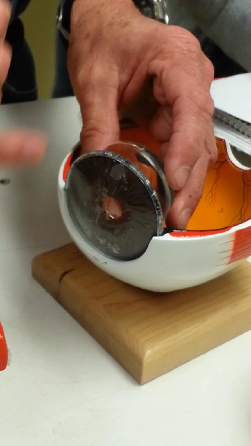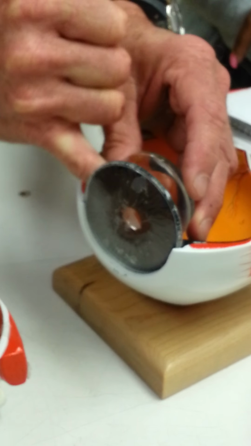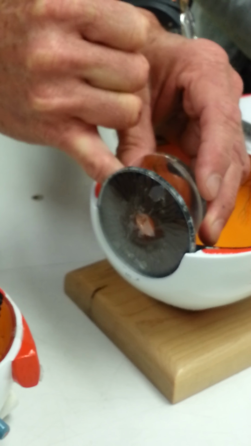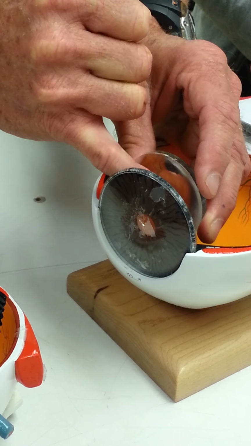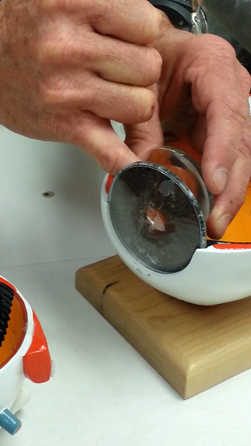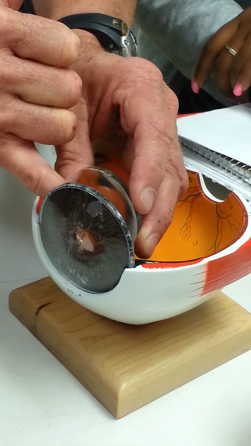The little tiny space between the cornea and the lens is the anterior cavity of the eye. About 5% of your eye is right where my finger is. And that is aqueous humor is what's in there. Real thin, almost like water is in that little area.